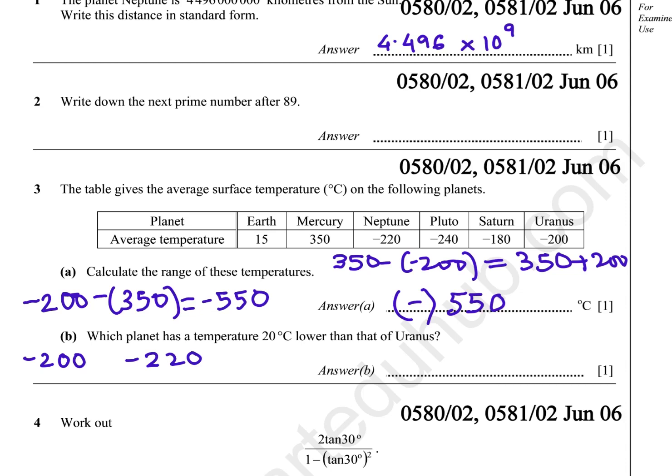If these had been 200 and 220, obviously 220 is greater. But whenever both numbers have negative signs, the number which is largest in value is the smallest. So between minus 200 and minus 220, minus 220 is the smallest number.